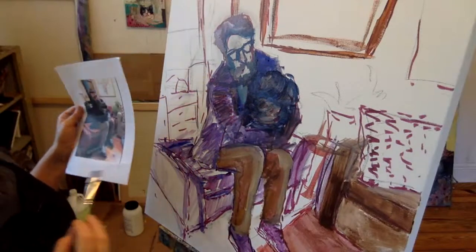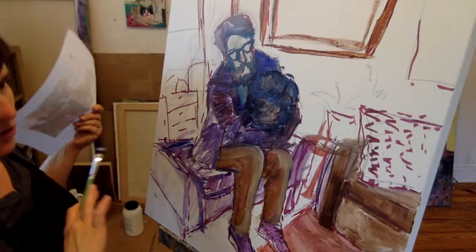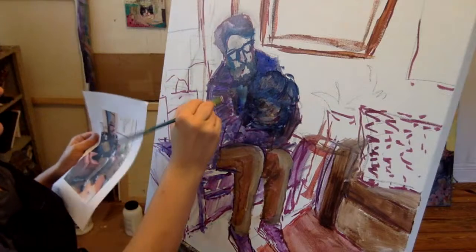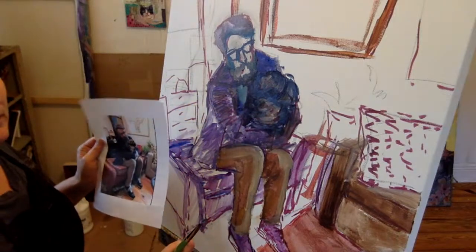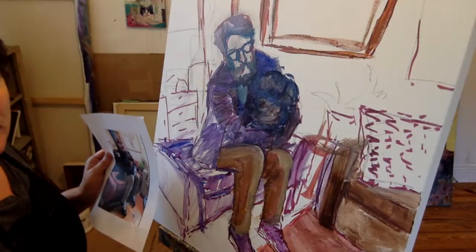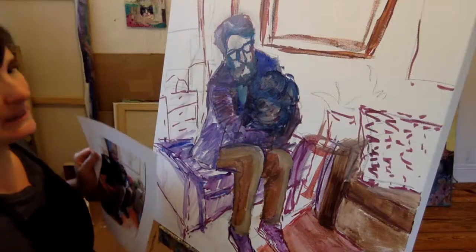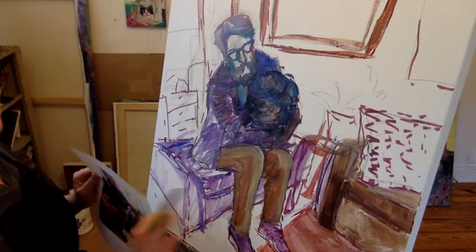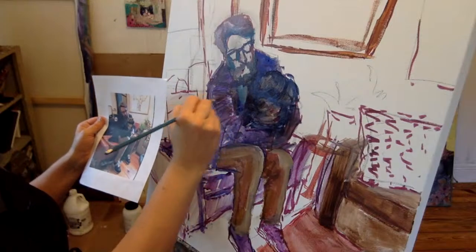The only thing is that you want to make sure your acrylics are dried completely. If I was going to work with oils at this point, I would wait for this to dry at least 24 hours before I started doing oil on top of it.